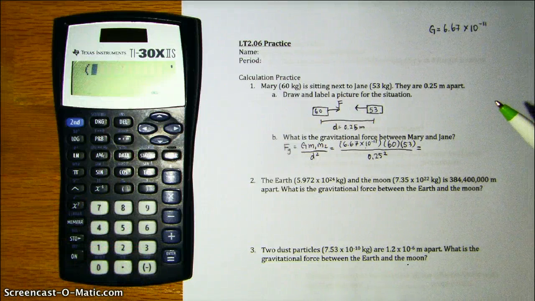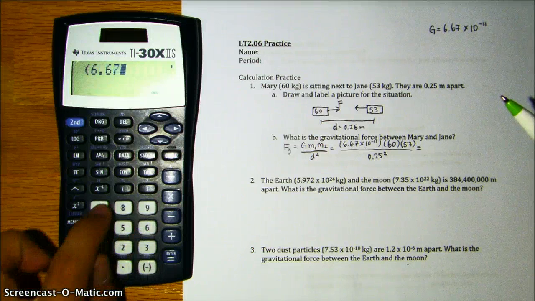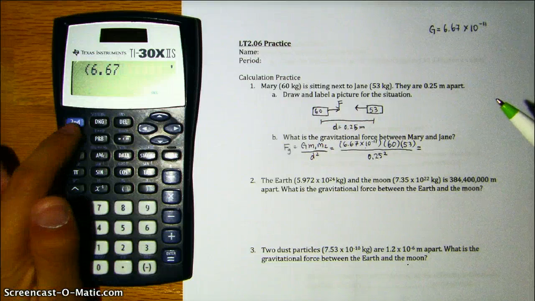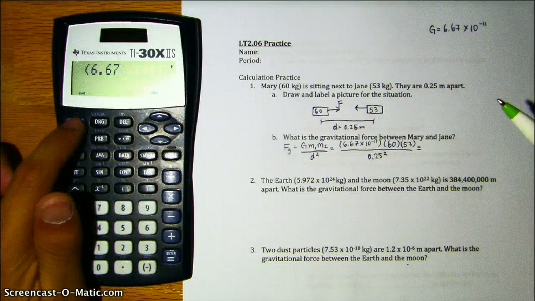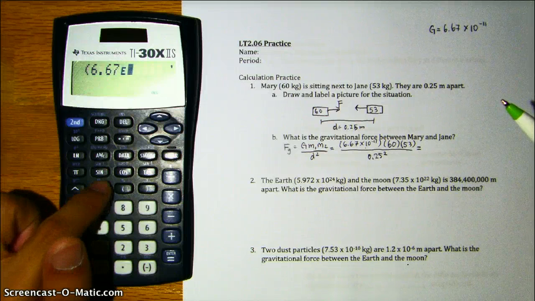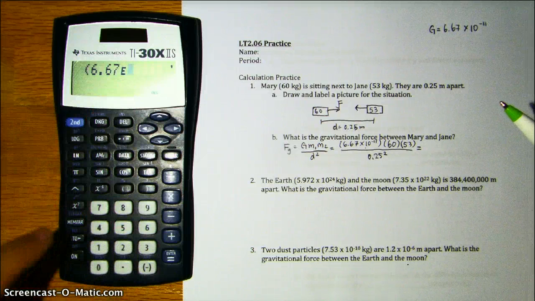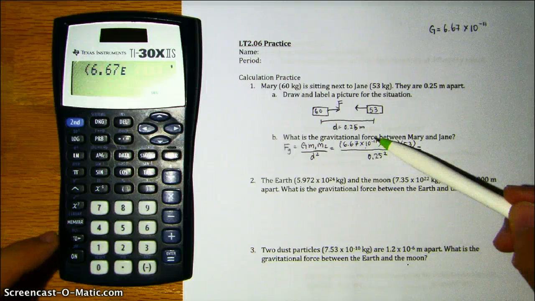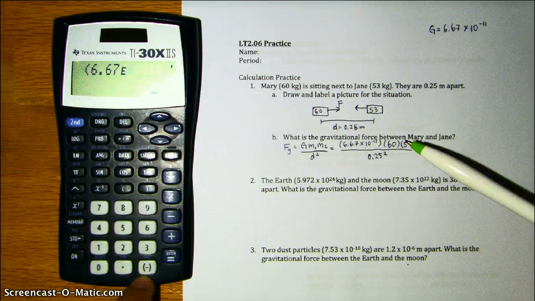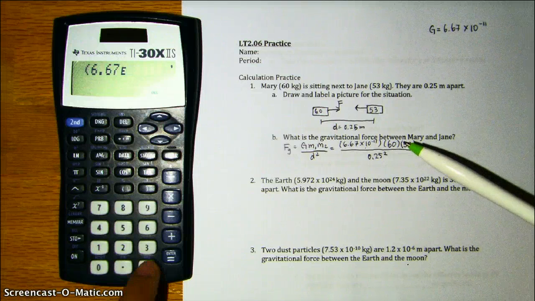I'm going to put in parentheses 6.67. Instead of times 10 to the, I'm just going to type in second. And I'm going to find the exponent button, which is right above the 7. And you should see E on your calculator. Now we're ready to type in the exponent, which is negative 11. We have to press the negative down here, 11.